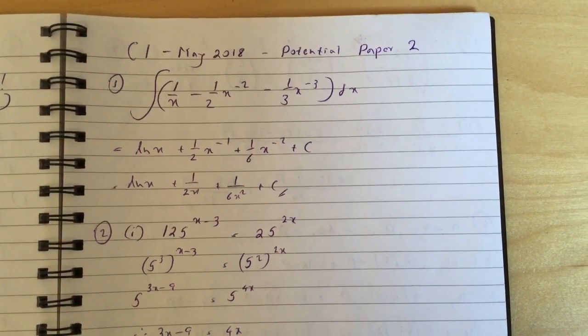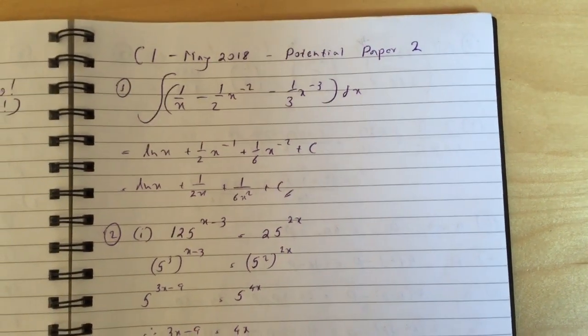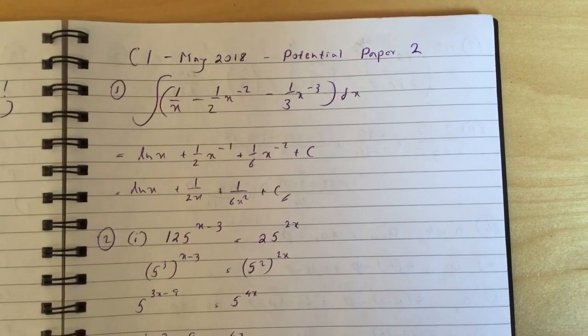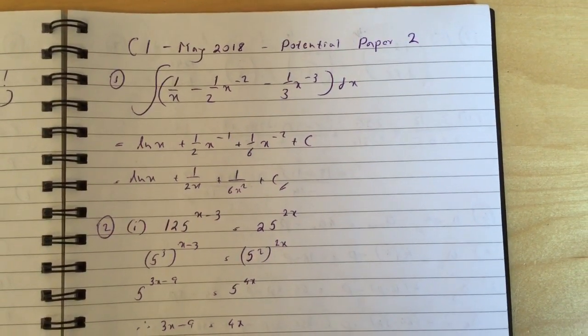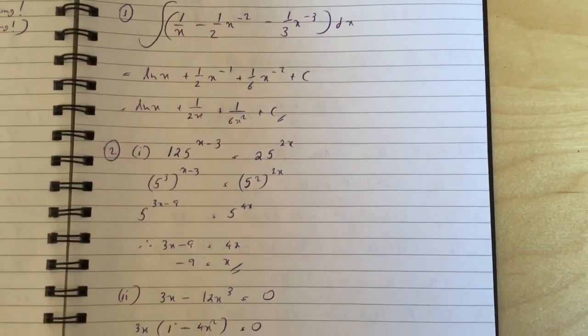So it's the integral of 1 over x minus half x to the minus 2 minus 1/3 x to the minus 3 dx. When you integrate it, you get ln x plus half x to the minus 1 plus 1/6 x to the minus 2 plus c, and then you just write it in fractions.